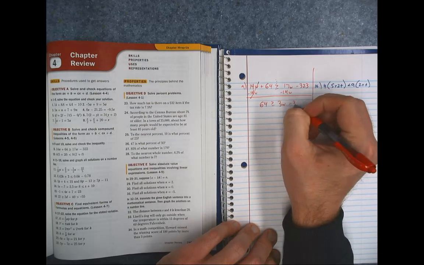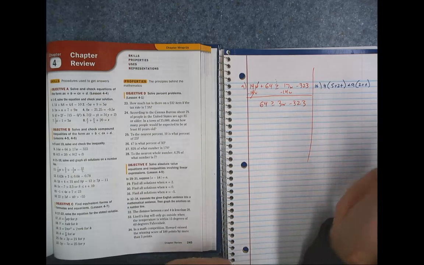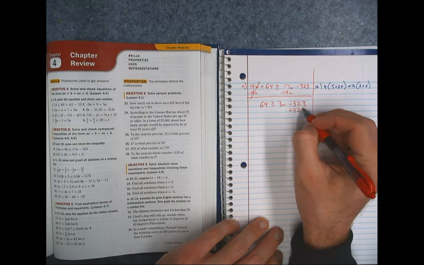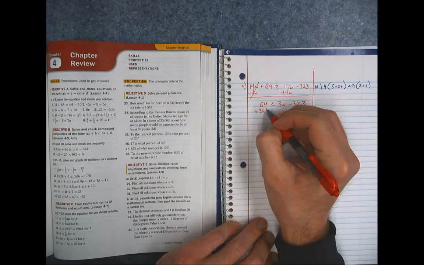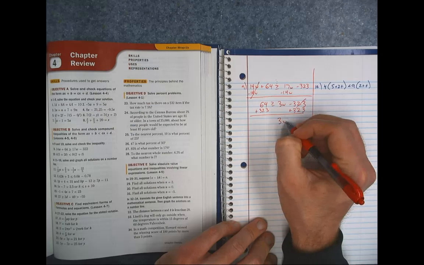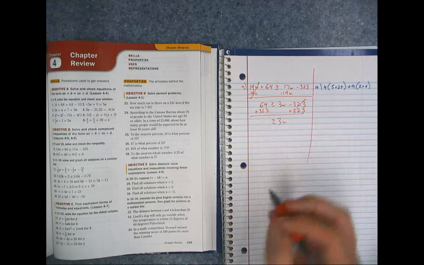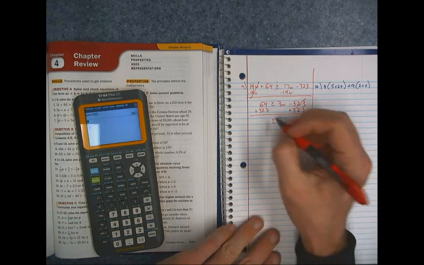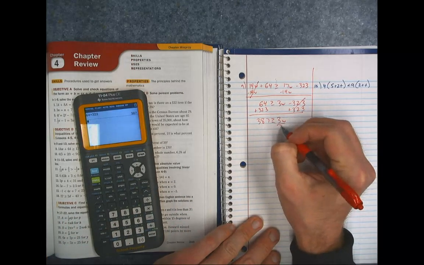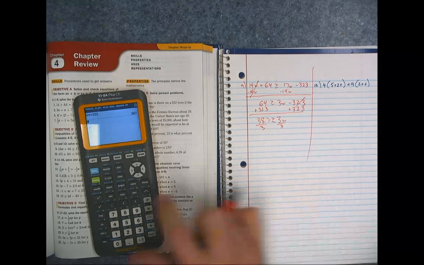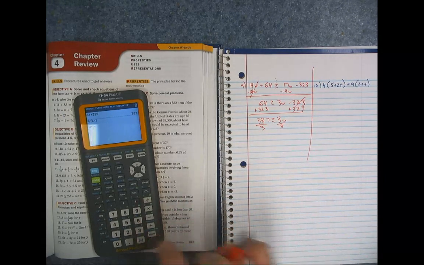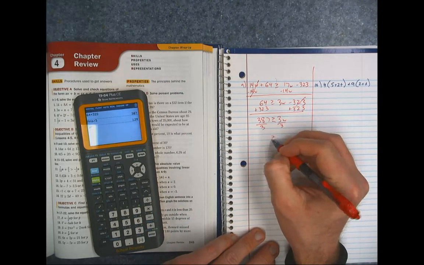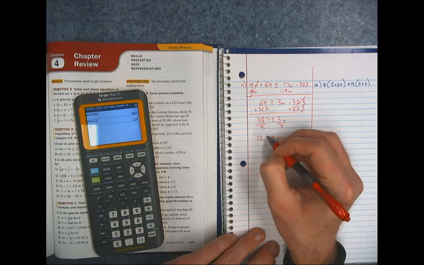This is 3w. And it's pretty straightforward from here now. Like you would always get that w by itself, so I'm going to add 323. So 64 plus 323 is 387. And we're dividing by 3. And we get 129. Now, we didn't divide by a negative, so everything stays facing the same direction.